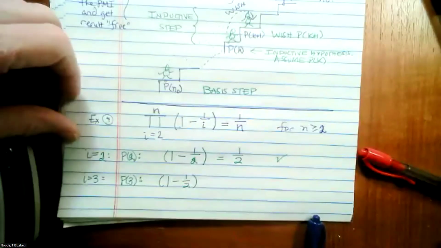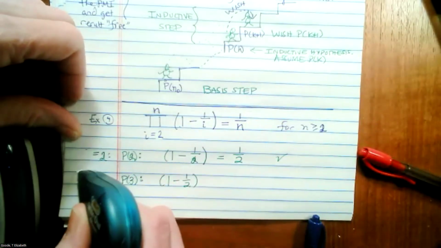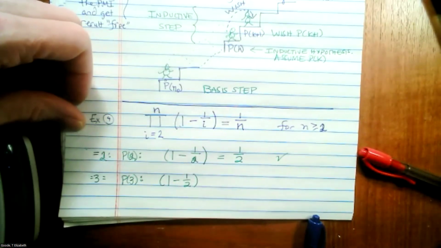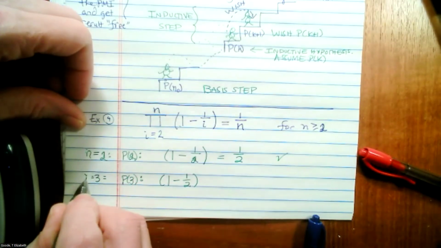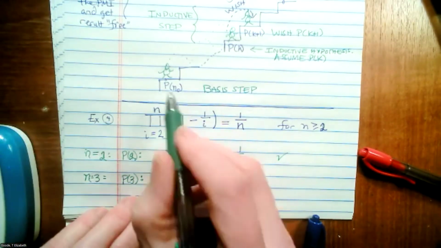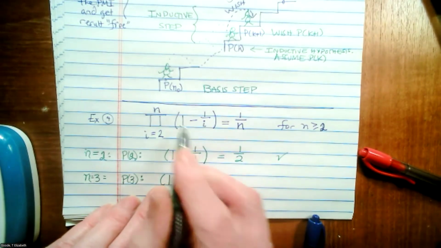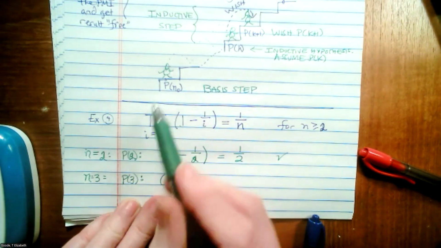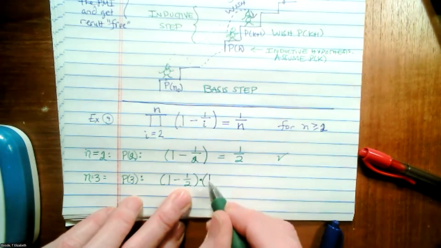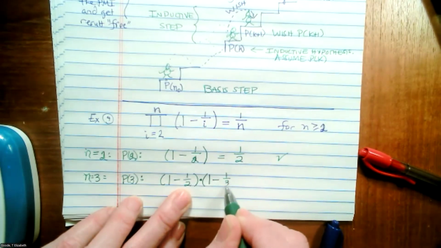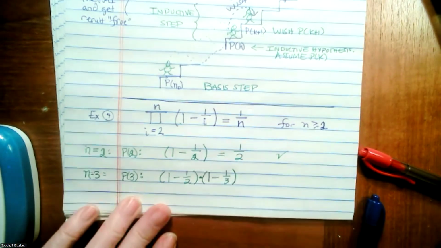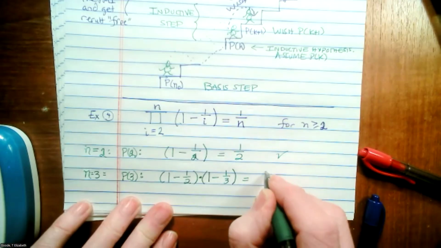Oh, did I say I equals 2? I guess I should have said N equals 2. Yeah, sorry. N equals 2. N equals 3. So we start with I being 2, and we have this factor times, because it's a product, but then we're going to go up to 3. So the next factor is 1 minus 1/3. Okay? Let's see if this is actually equal to 1/3.